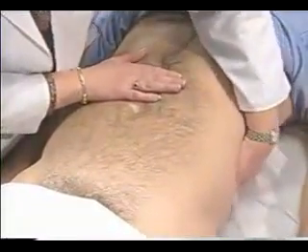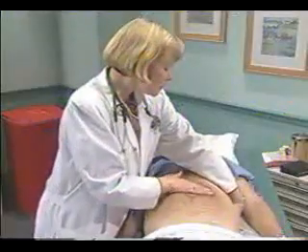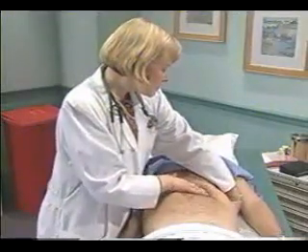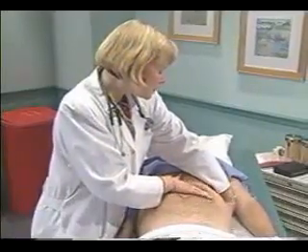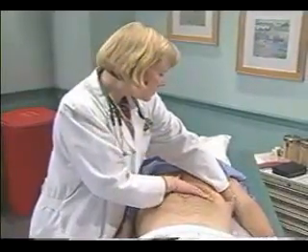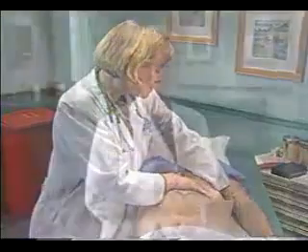Reach over the patient, place your left hand behind his back at the 10th to 12th ribs and push up. Place your right hand just below the left costal margin. As you push your right hand in and up toward the axilla, have the patient take a deep breath. Normally, the spleen is not palpable.